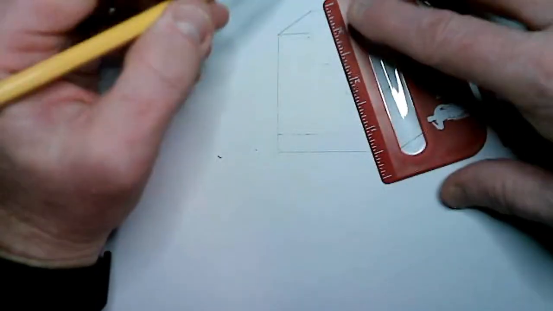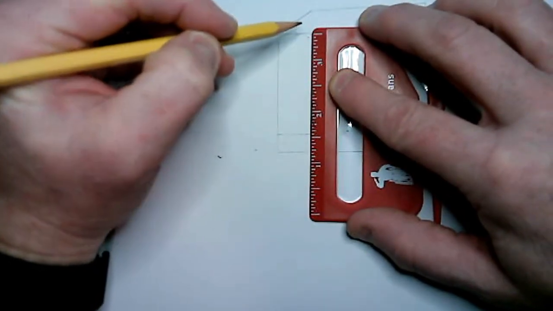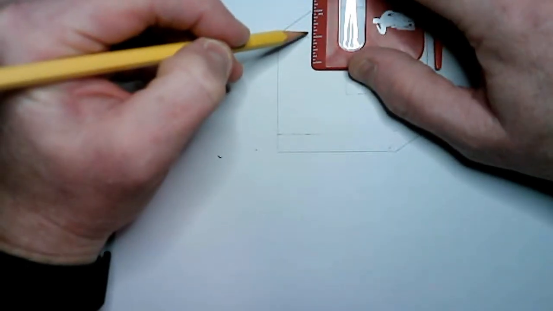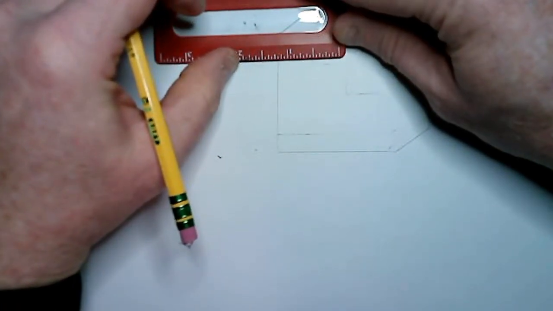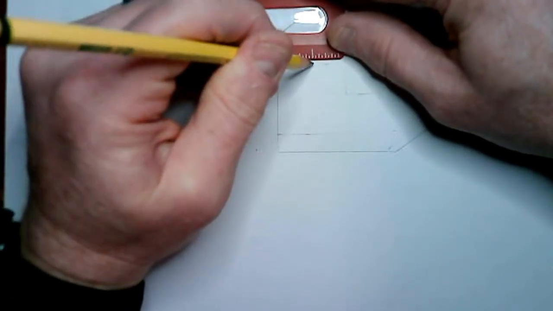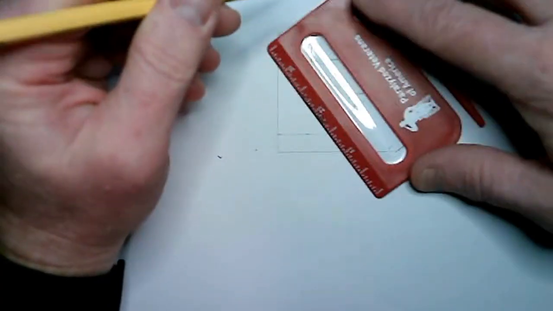Half an inch. Once you make one side of the staircase, the other side should follow. Should work. Okay.